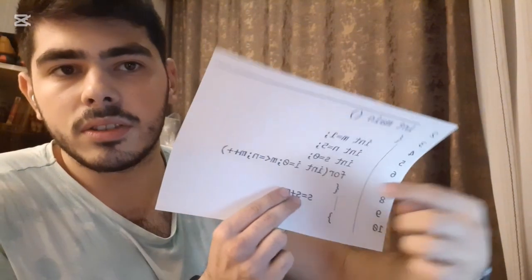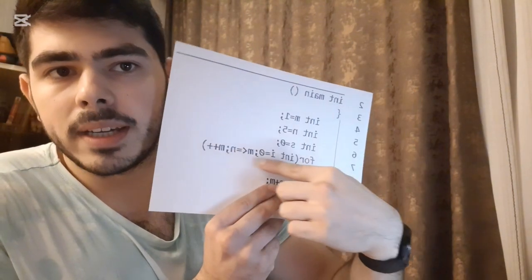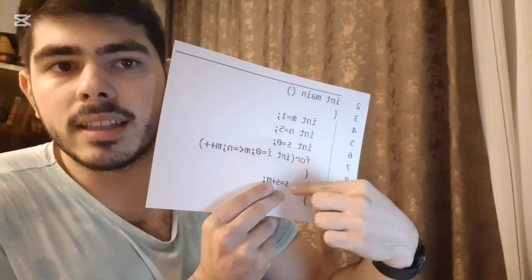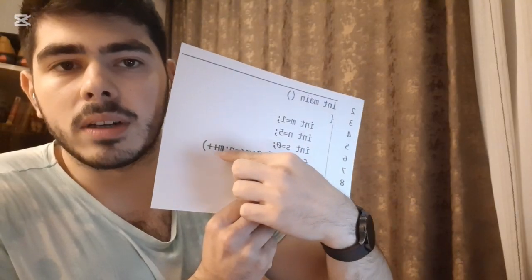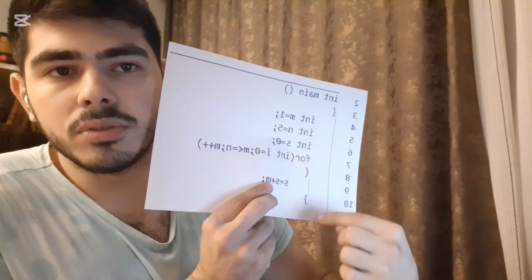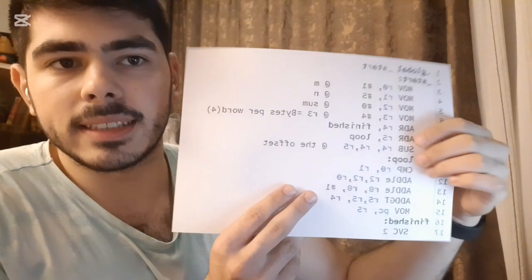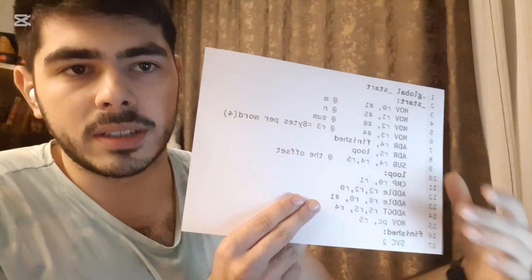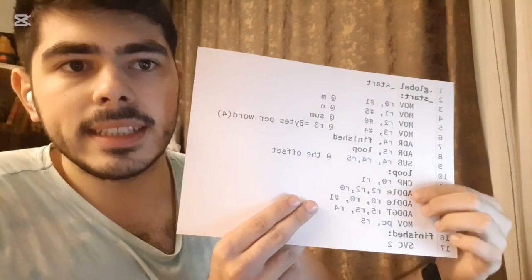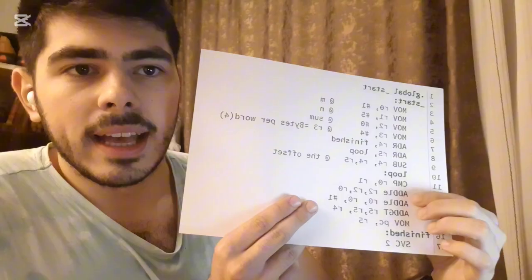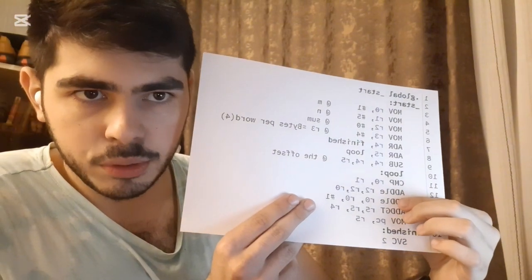So after that, as I said in our C code, we need to compare first, secondly do the command, thirdly add 1 to the m number, and do this in a loop. First of all, I compared R0 and R1. Then I wrote add with less or equal to.